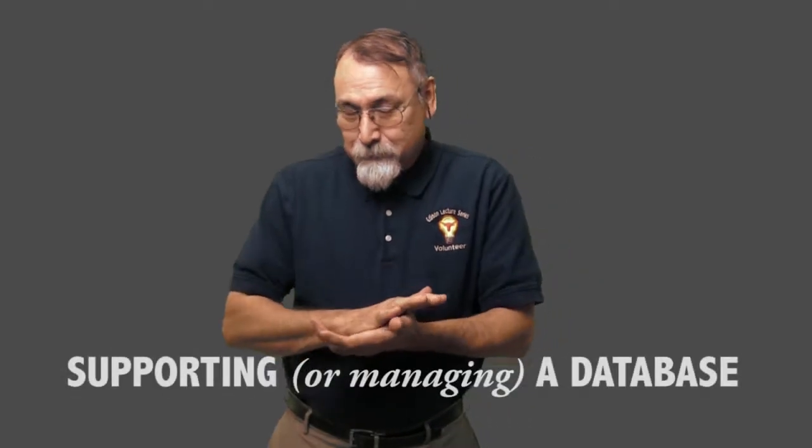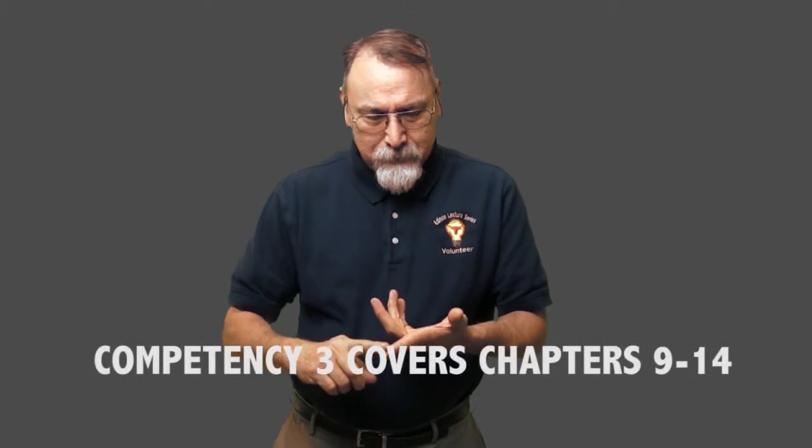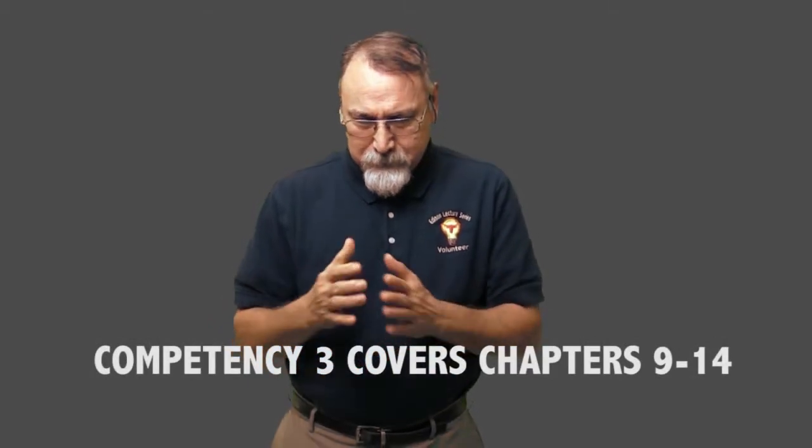Once again, welcome to Competency 3, Database Administration. This particular competency is titled Supporting a Database, which I would prefer to say Managing a Database. This competency has chapters 9, 10, 11, 12, 13, and 14. As you guys have figured out, there's not that much programming at this level.